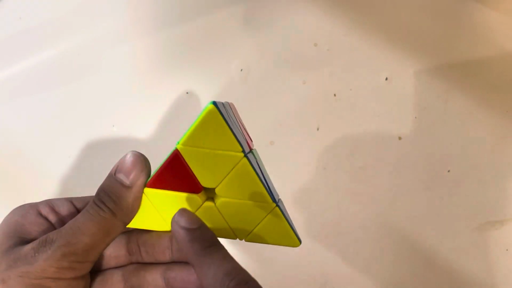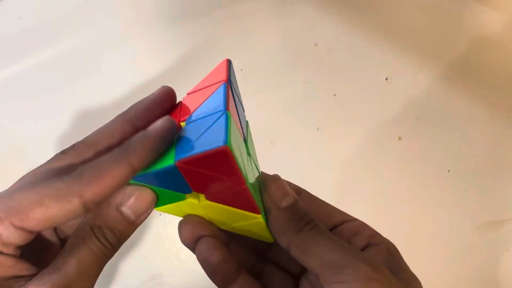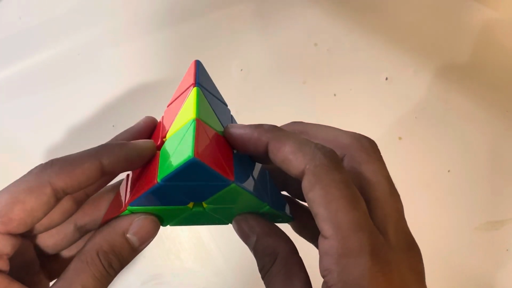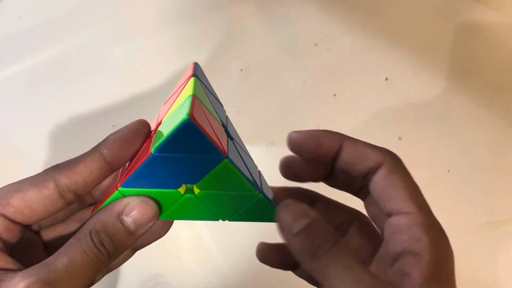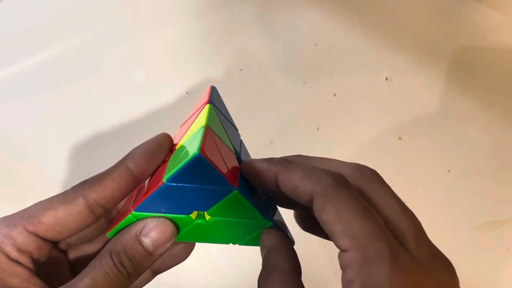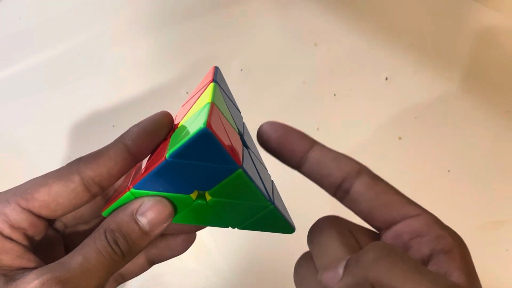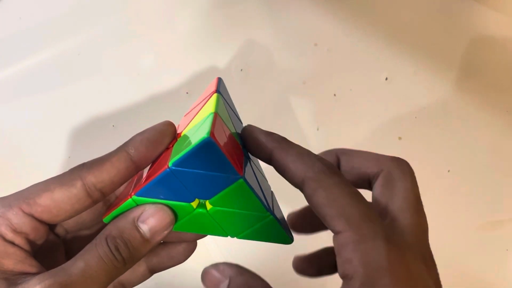When you get to L4E, if your first reaction is to solve this edge, like that, or like this, you are not doing L4E correctly. So when you get L4E, there's 3 different paths you can follow: doing an insert to a sledge, a sledge to an insert, or an insert to an insert.